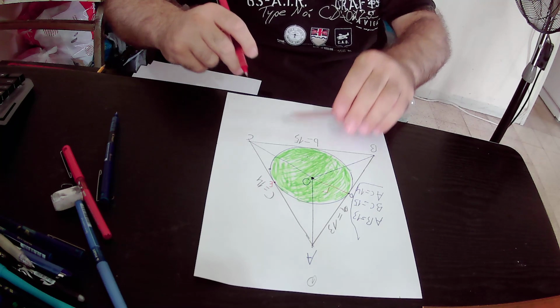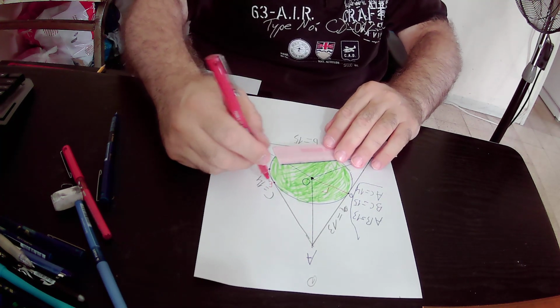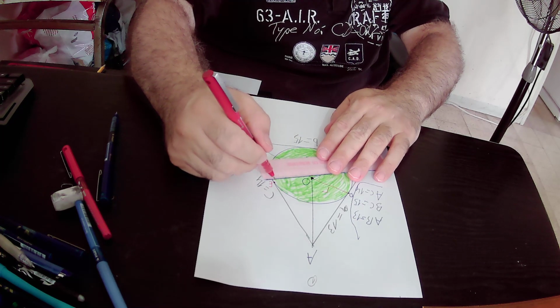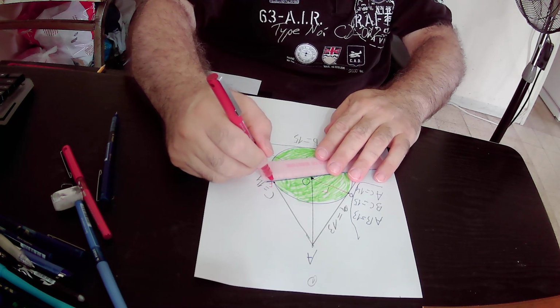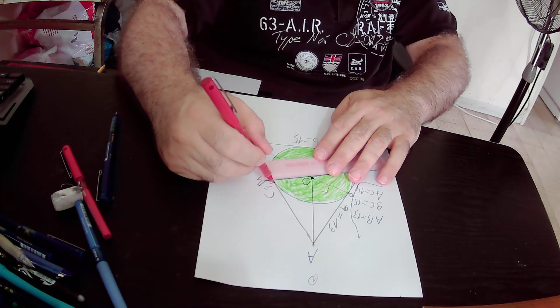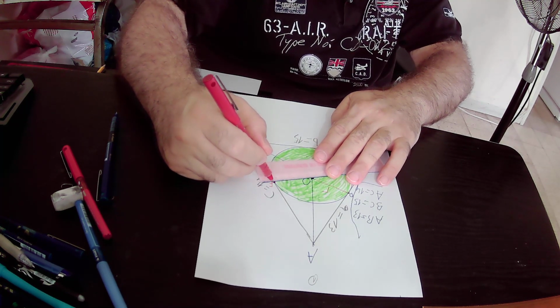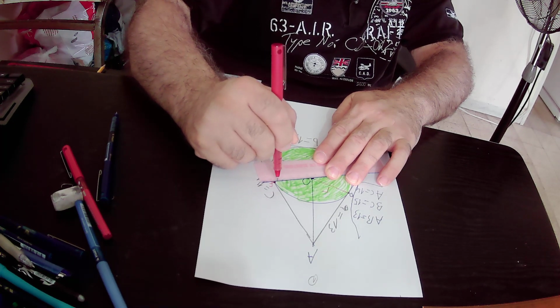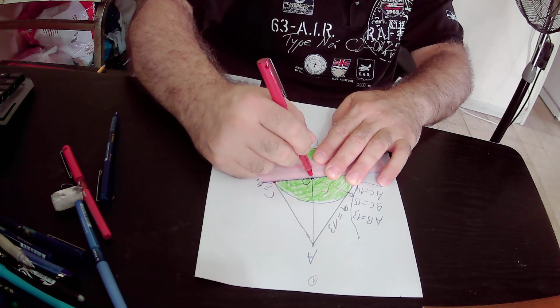Then we will draw a radius that starts from the center of the circle and touches point E, that is the launch point between the tangent and the circle. Okay, so that is the second radius of the green circle.